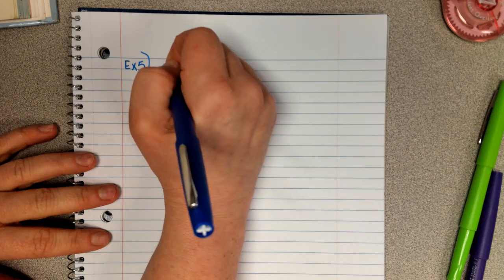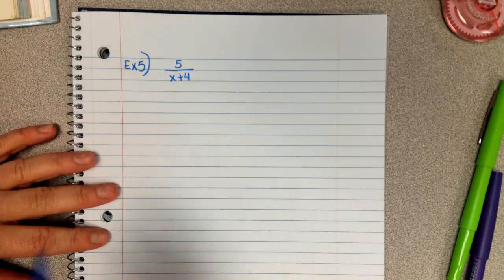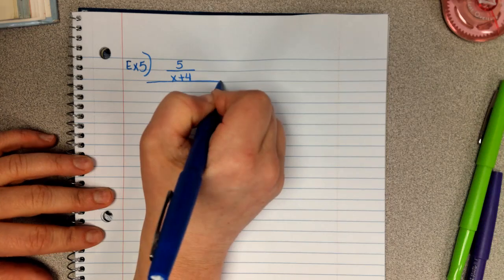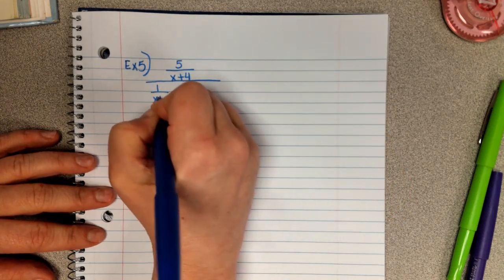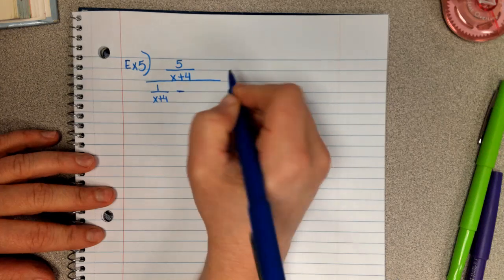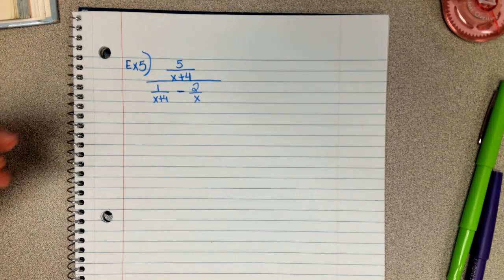So let's do 5 over x plus 4, that'll be my numerator, divided by 1 over x plus 4 minus 2 over x. Okay, so let's remember what this means.